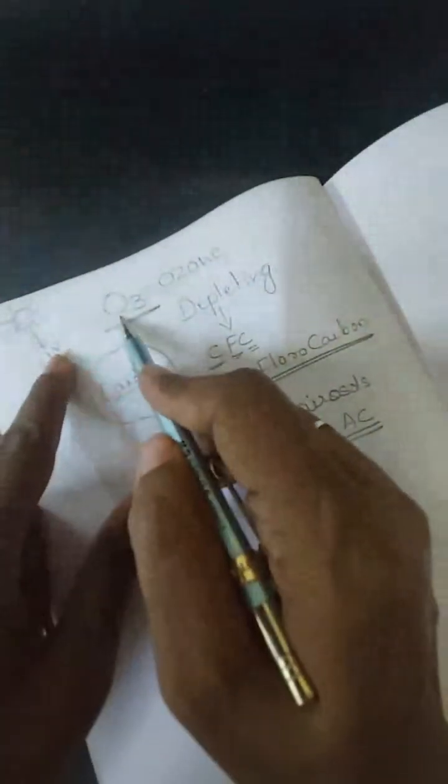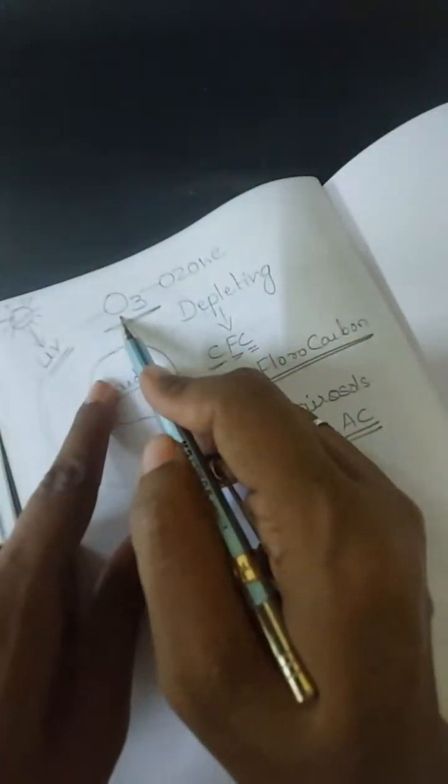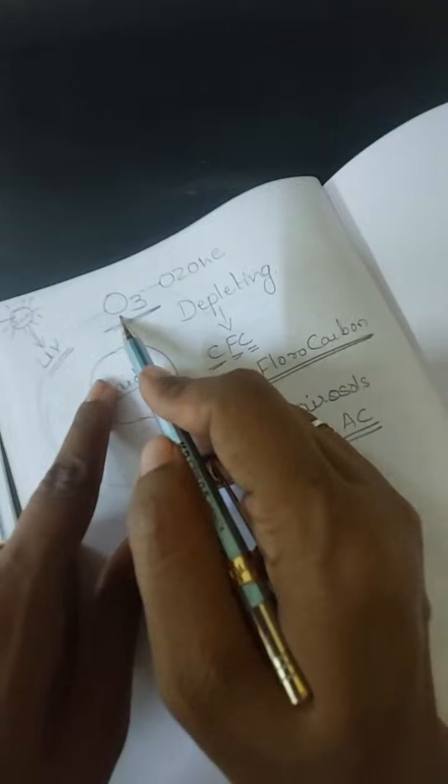They are asking what is protecting us from ultraviolet, and what is its molecular formula. So that is called O3. If they ask you to answer the layer, then it is called the ozone layer.